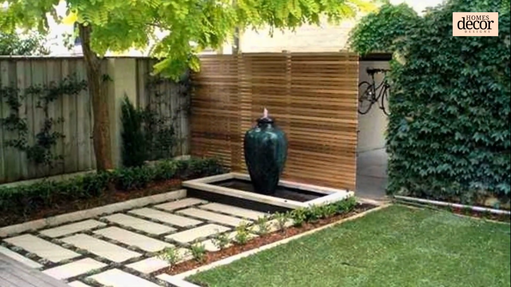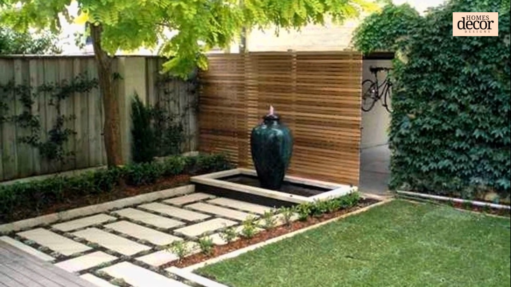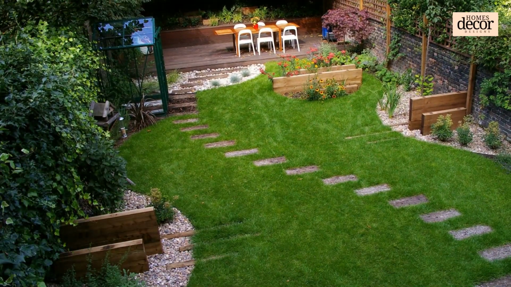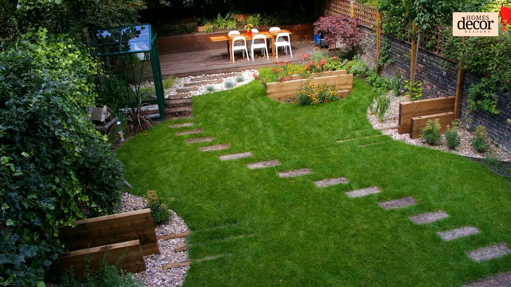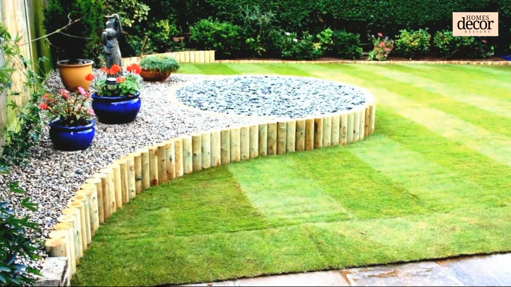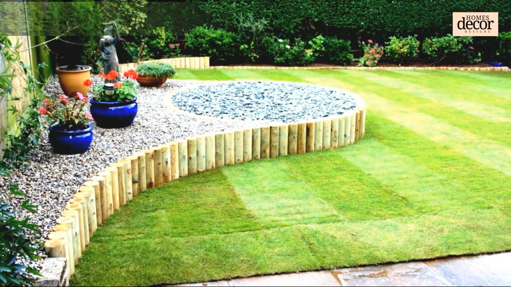2. Incorporate natural materials. Integrate natural materials such as stone, wood, and rattan into your backyard outdoor design. These elements evoke a sense of harmony with nature and add a touch of organic beauty.